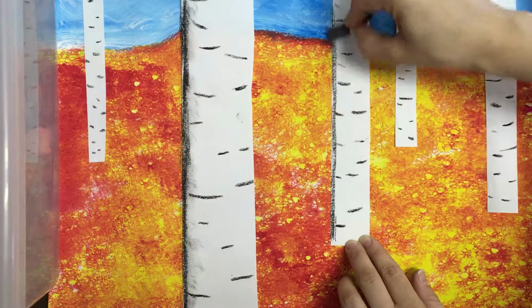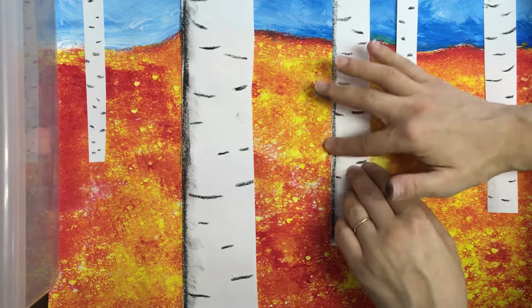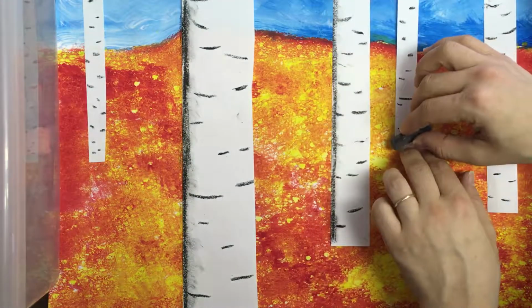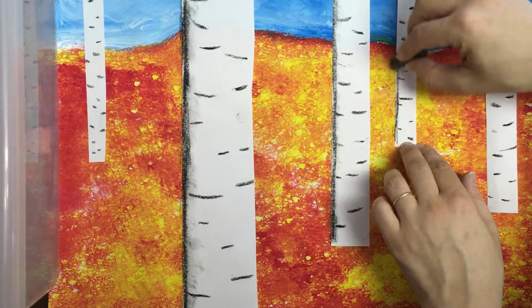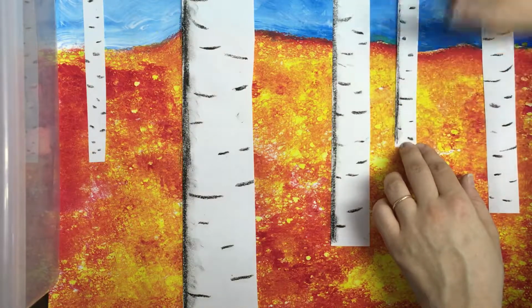And the last thing I'm going to do, after I do that, on my skinnier tree, it should be a skinnier shadow. This tree, it's going to be a really skinny shadow. Trying to be careful. I don't want to get it all over my paper. And I barely even have to smudge that one.